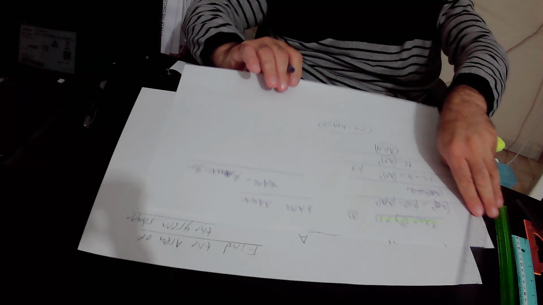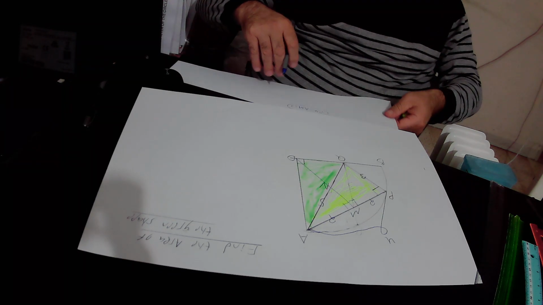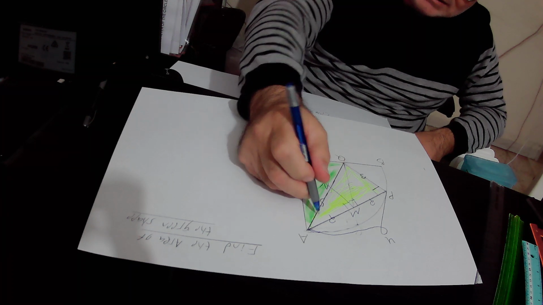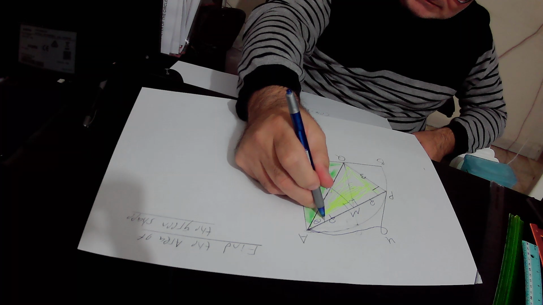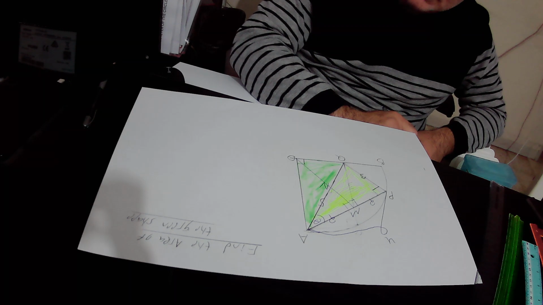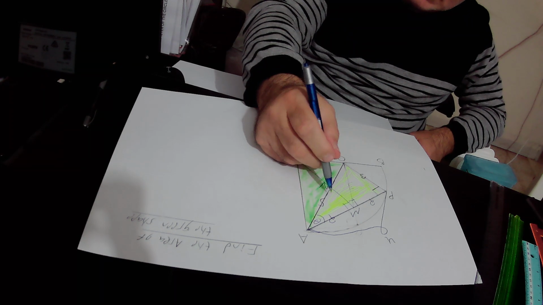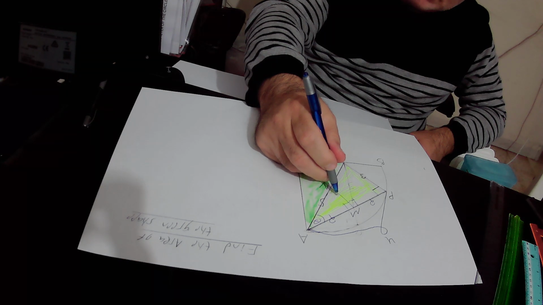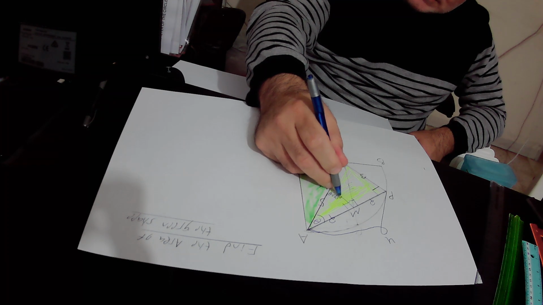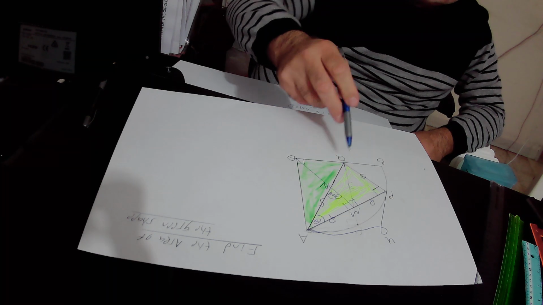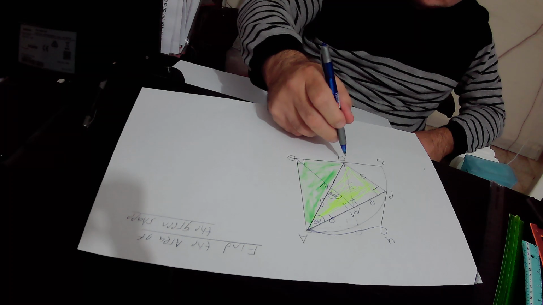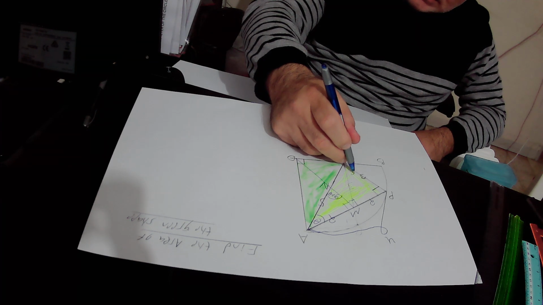In addition, we define angle PAQ as theta. Therefore, angle ANM must be equal to 90 degrees minus theta. And here, in the right triangle APQ, this angle AQP must also be equal to 90 degrees minus theta.